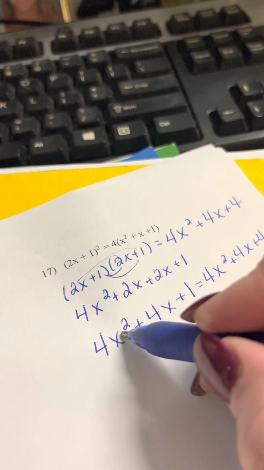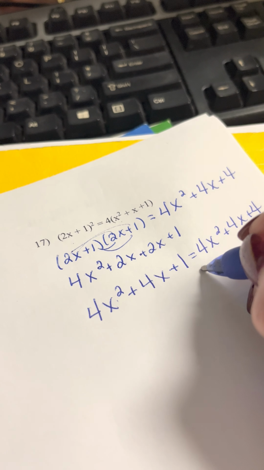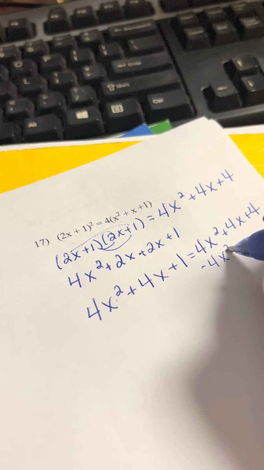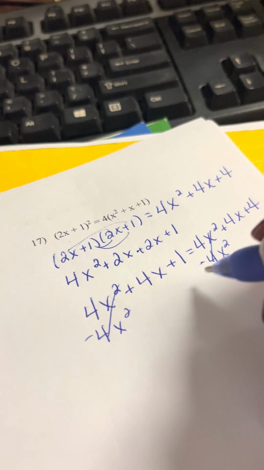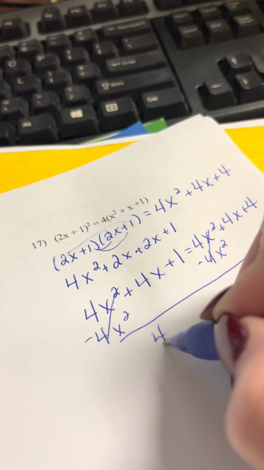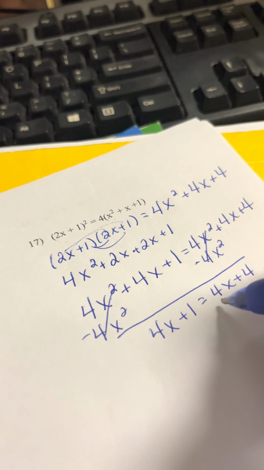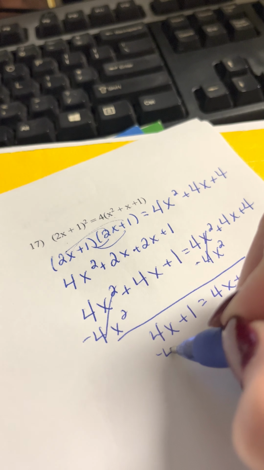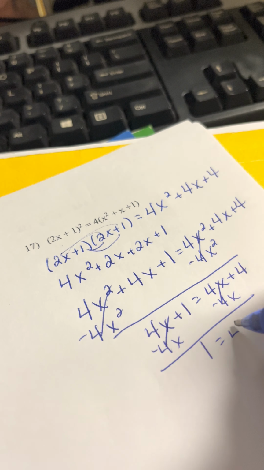And since we have an x squared, we're going to solve this by factoring, which means I'm going to move everything over to one side. So we're going to subtract 4x squared, which is going to leave 4x plus 1 equals 4x plus 4. And then we're going to subtract 4x, which is going to leave 1 equals 4.